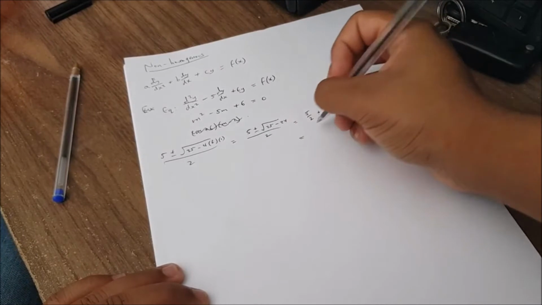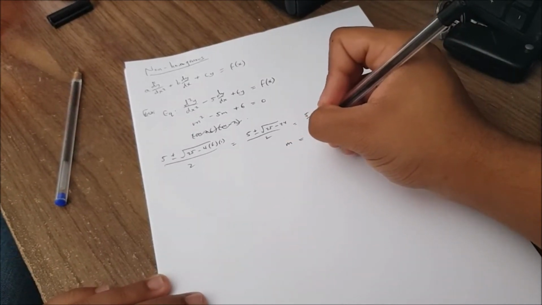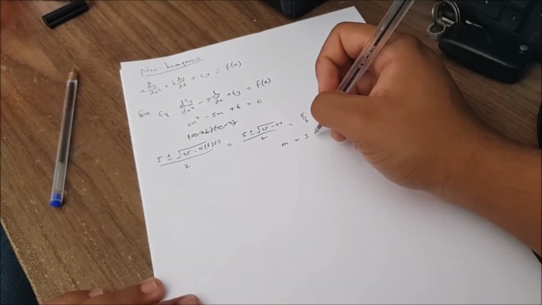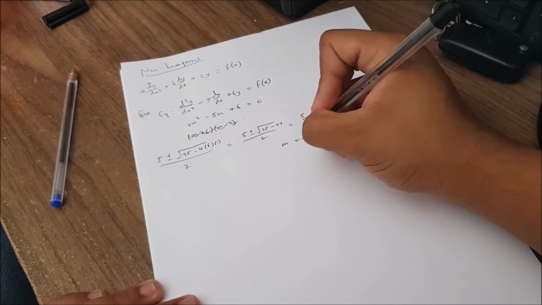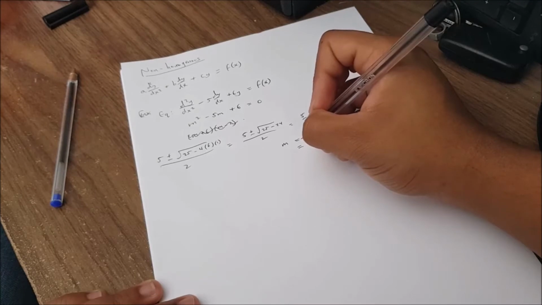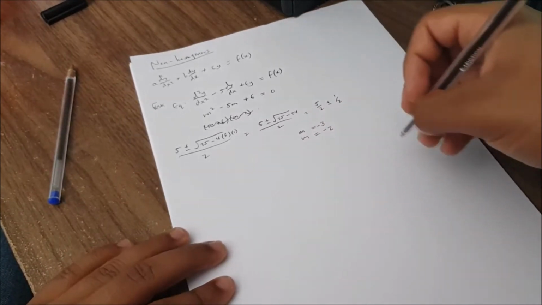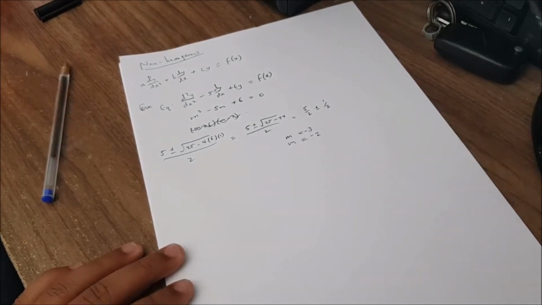So m is equal to either 3 or 2. That's what our solutions will be.